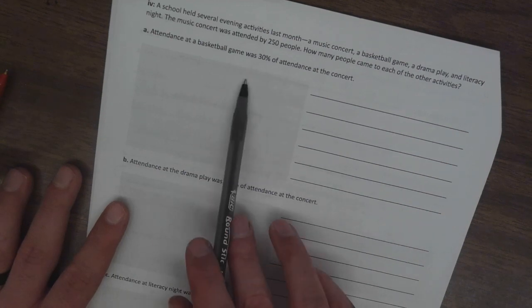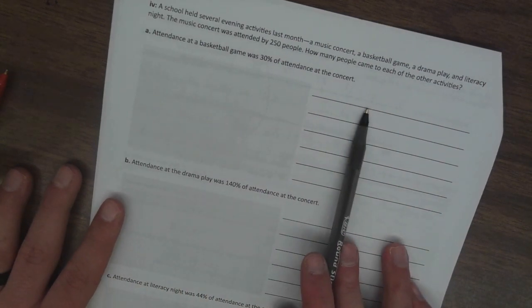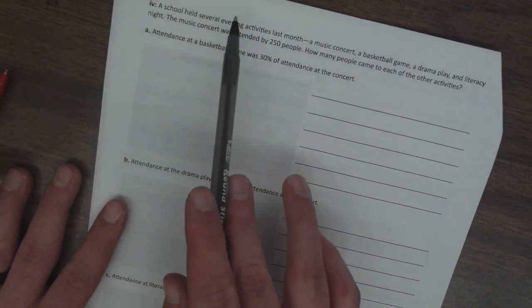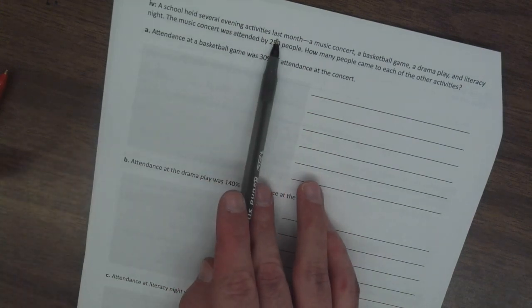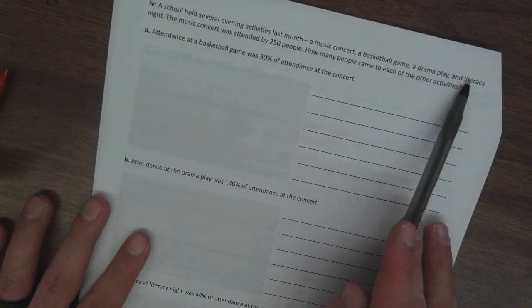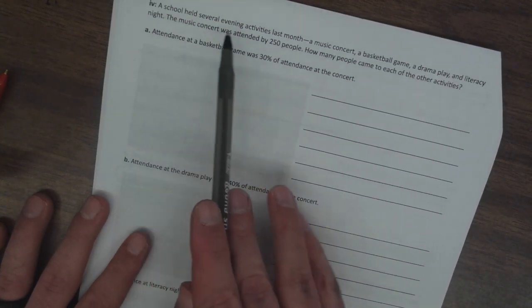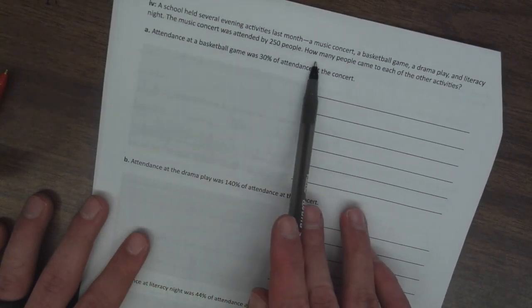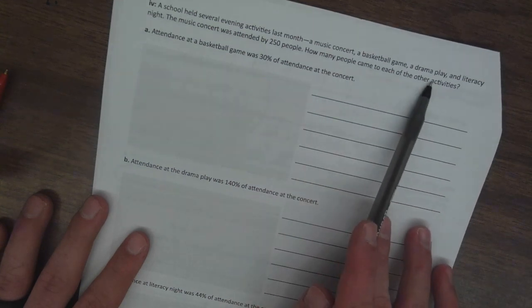All right, for this one, I'm only going to do part A. So here we have a school had several evening activities last month: a music concert, a basketball game, a drama play, a literacy night. The music concert was attended by 250 people. How many came to each of the other activities?